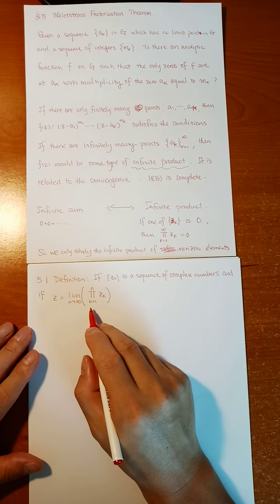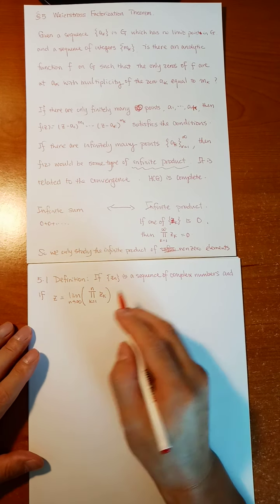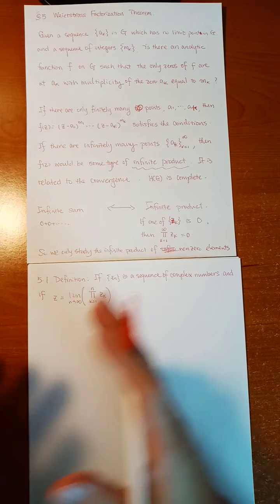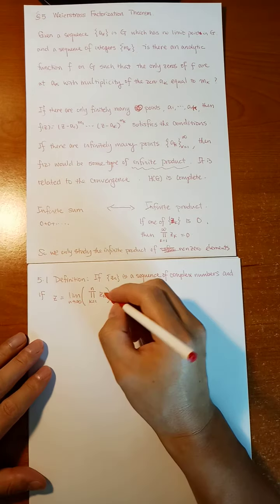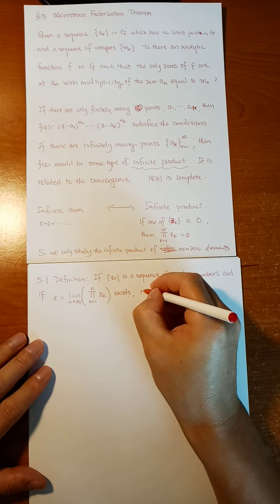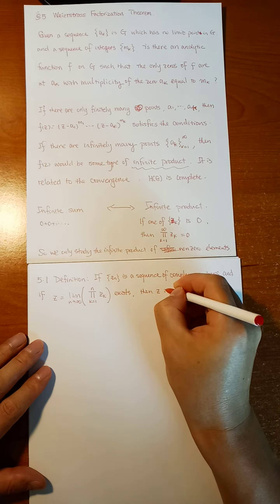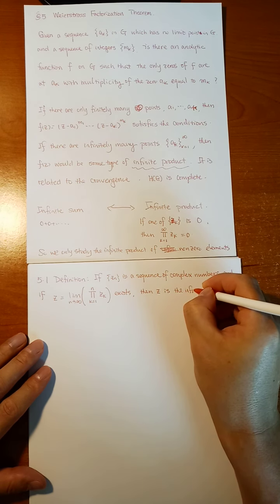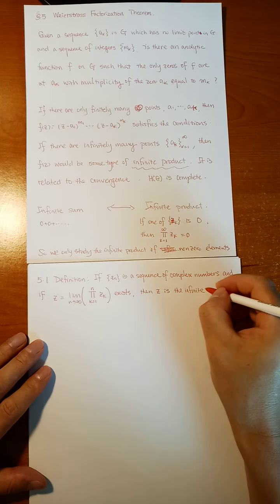We first take the product of the first n elements, and then we take the limit. If this limit exists, then the limit z is the infinite product. It's a natural definition.